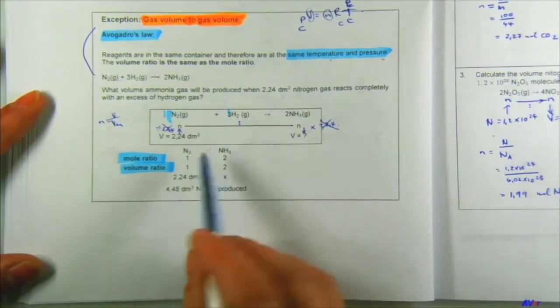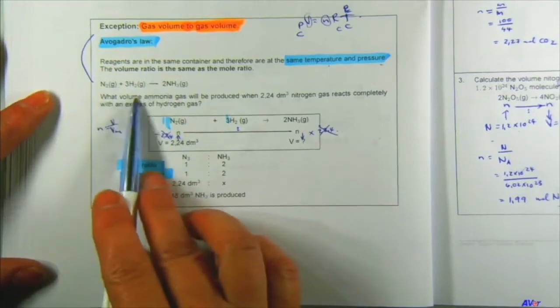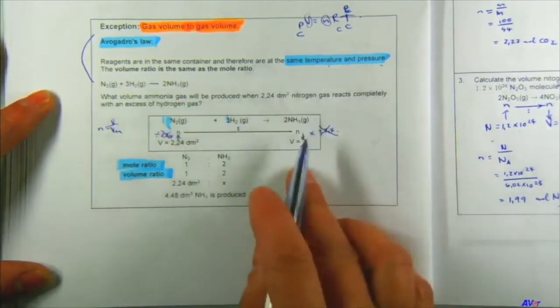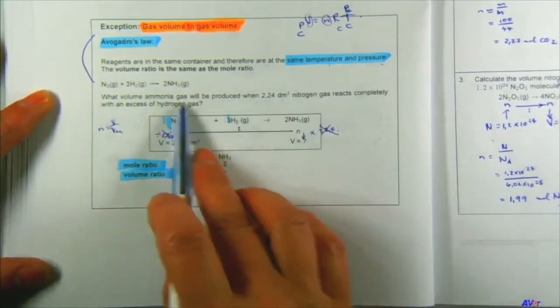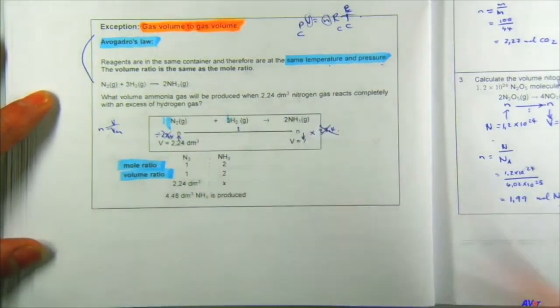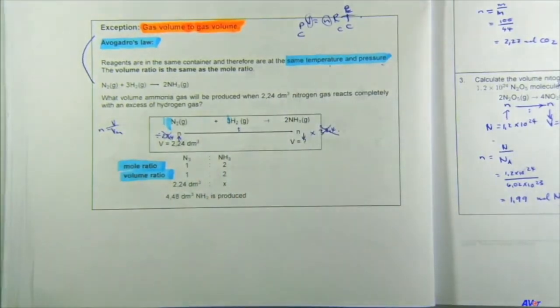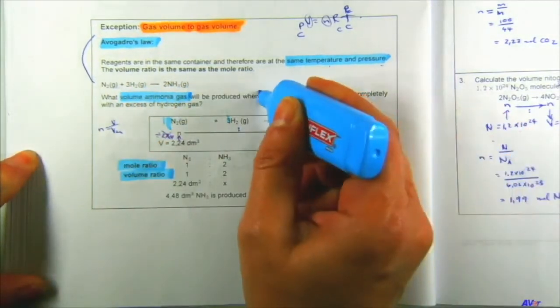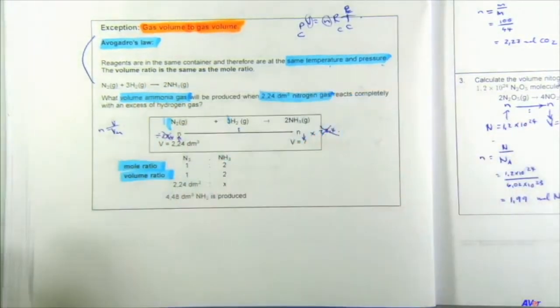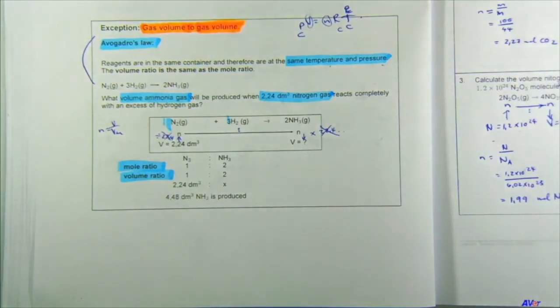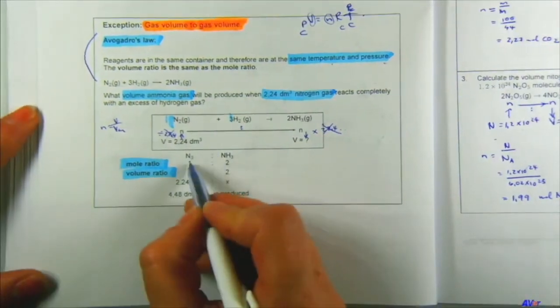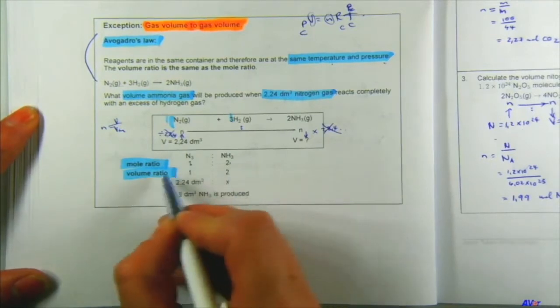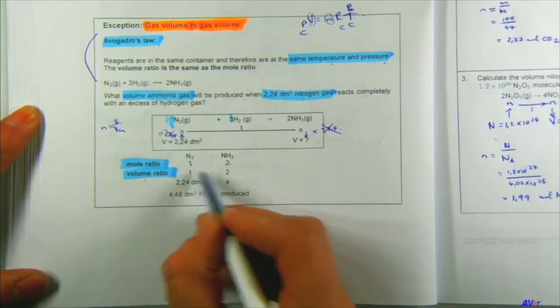So for this one, you will say, let's look at this. What volume of ammonia gas? I'm looking for the volume of ammonia gas. Is produced when? Nitrogen gas. First thing, we're talking about volume of gas, volume of gas. And that is when I know I don't have to do everything. I can just go and say mole ratio 1 to 2, therefore volume ratio 1 to 2.